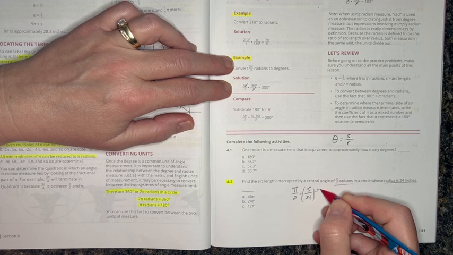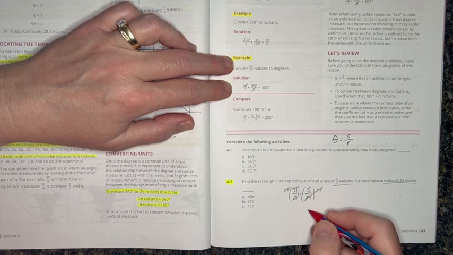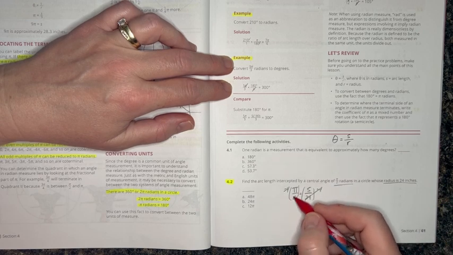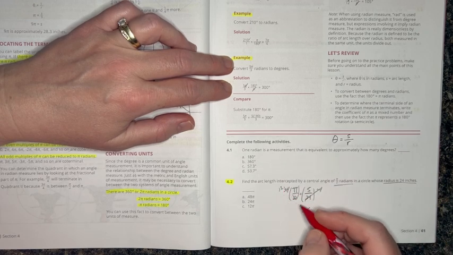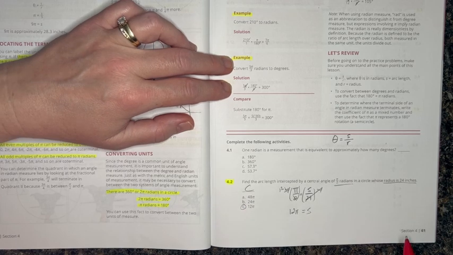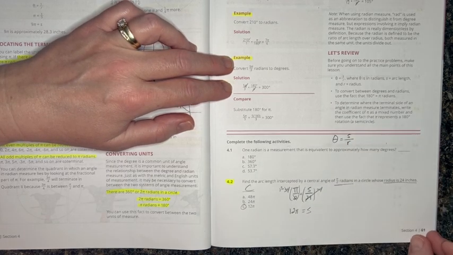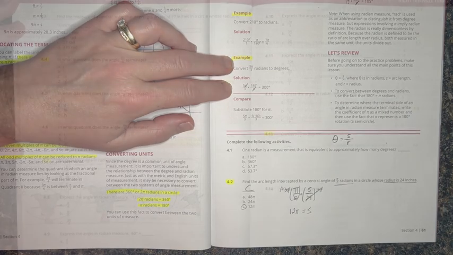We're going to multiply both sides by 24 because we're trying to get S by itself, okay? S is equal to, we can reduce this to 12, so 12 pi, which is letter C. All right? Just using the formula we've been given. Let's turn the page. Let's take a look at number 4.